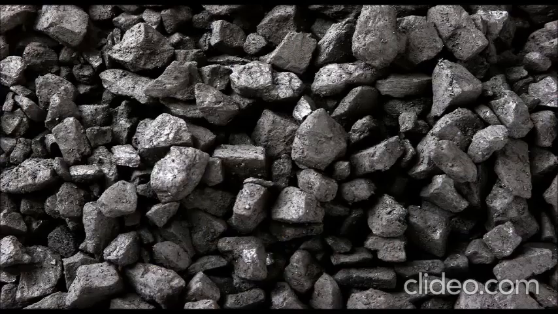Coal. Coal contains volatile material, carbon, ash, and moisture. It is found in sedimentary strata. Coal reserves are 6 times greater than the petroleum and oil reserves.